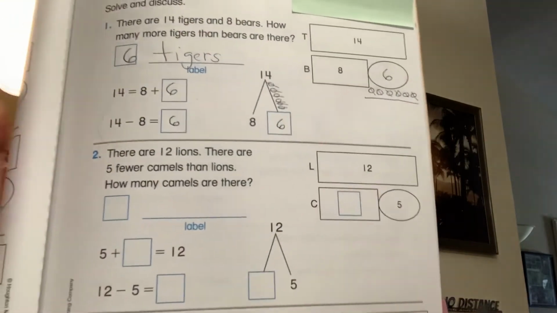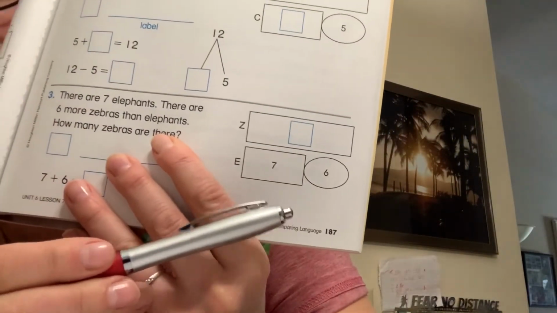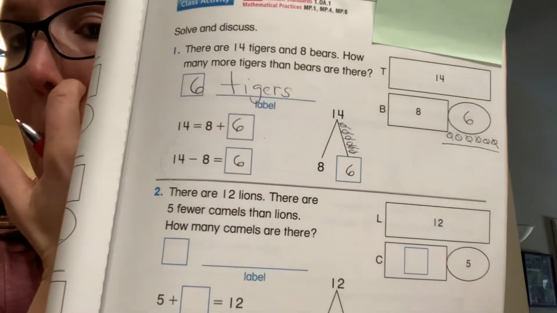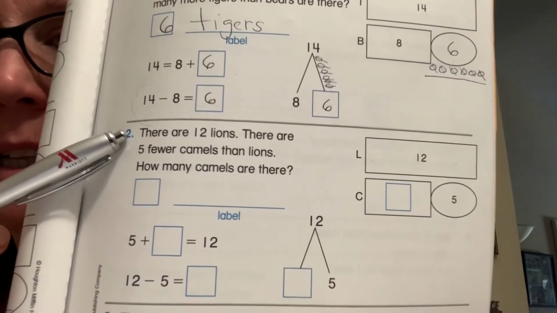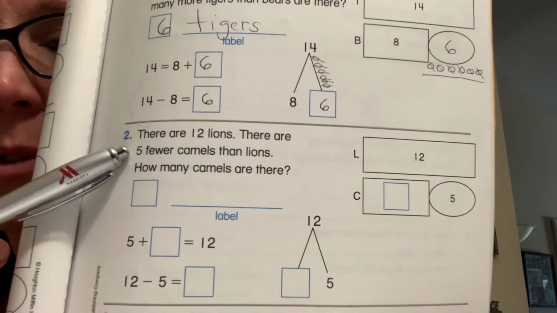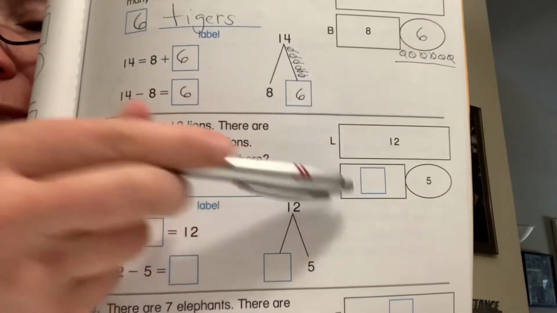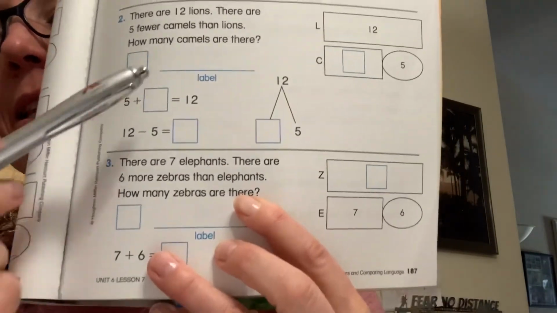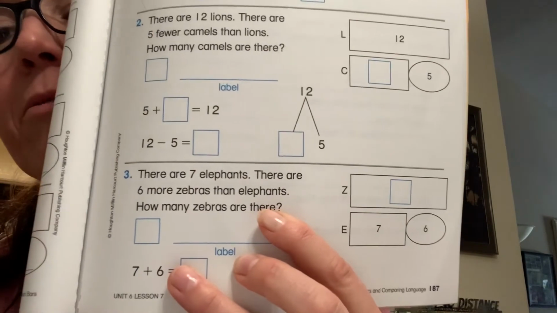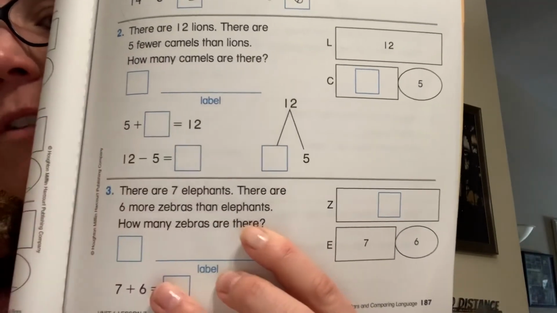Please try to complete that for numbers 2 and 3. And as a bonus, if you want, go on to the next page, page 188, and complete that also, okay? So we have this question about lions and camels. L meaning lions, C meaning camels. Find out what's missing here. Fill out the math mountain and the equations, and then label your answer. Same with number 3, okay, with elephants and zebras. Z for zebras, E for elephants.